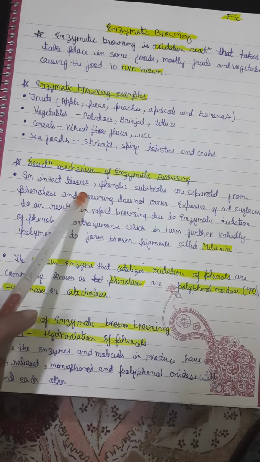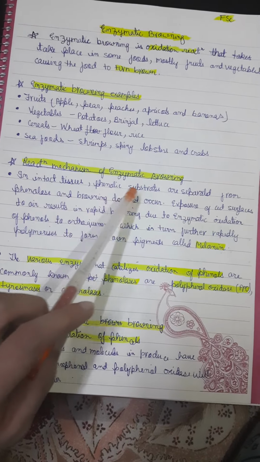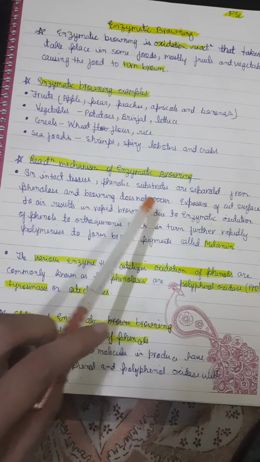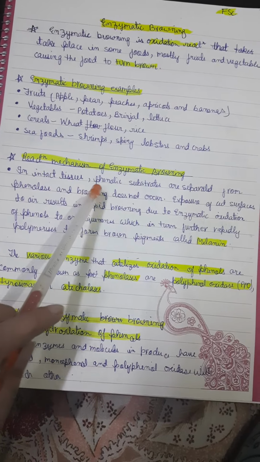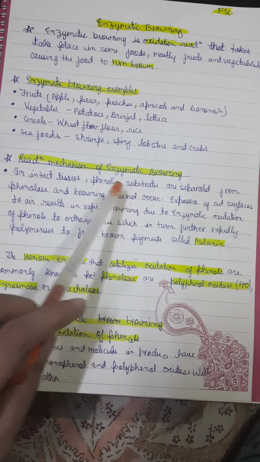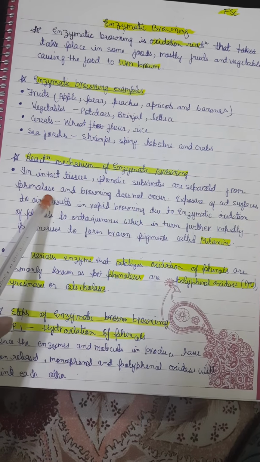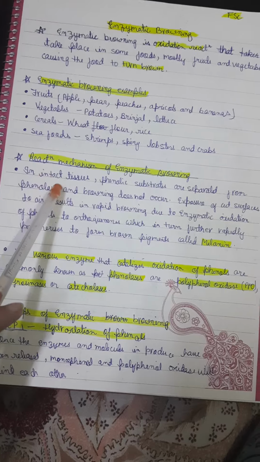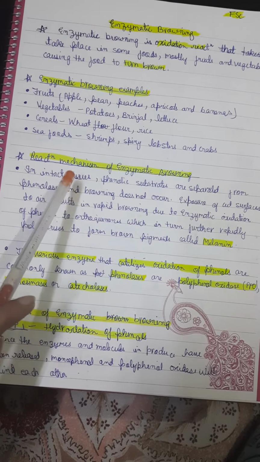In intact tissue, phenolic substrates are separated from phenolase and browning does not occur. So in an intact tissue, phenolic substrates are present and phenolase are also present. These remain separated until the tissue is worn out or cut.